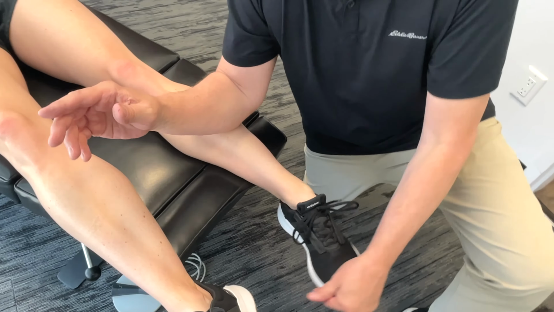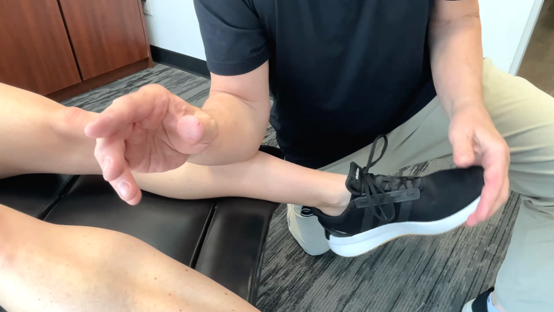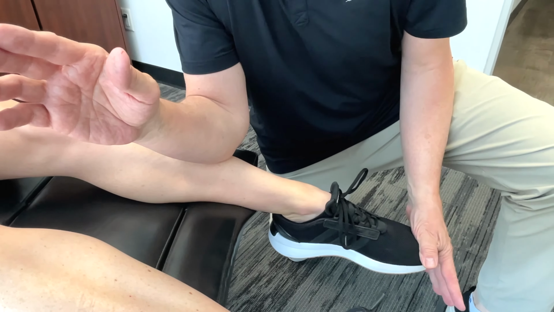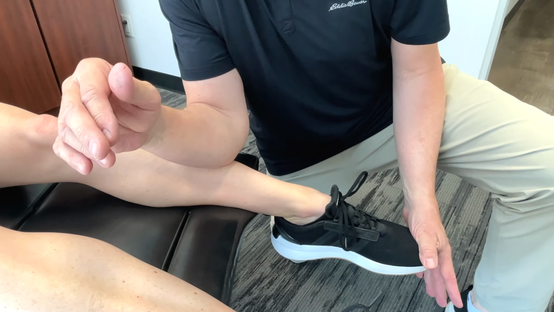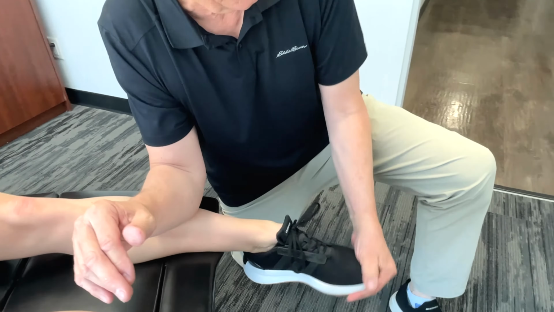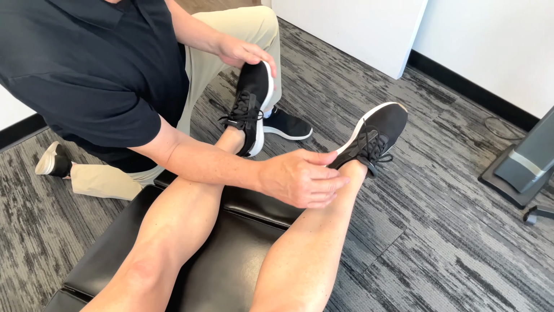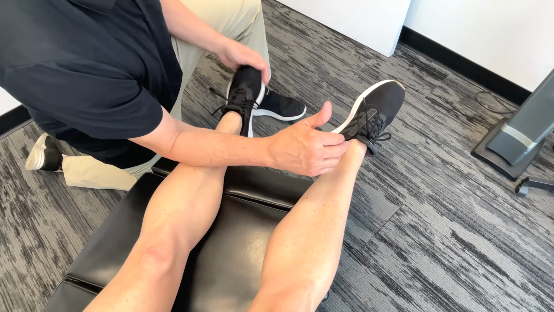Okay, so again, let's just take this into motion here. Take it down. So if I hold it here, it is tense. It's not bad. It's not as bad as that. Okay, so as soon as I start doing this, though, it almost stimulates that right foot kick response.